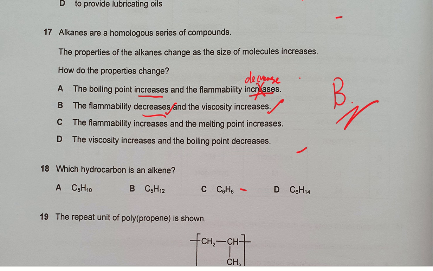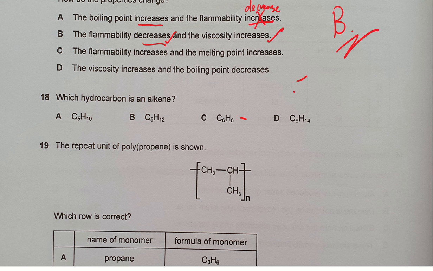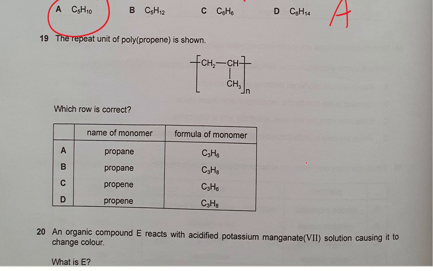Next, which hydrocarbon is an alkene? So you need to know the alkene general formula, CnH2n. Then you just need to take a look at the four formulas, and see which of them fits into this general formula. Answer is A, C5H10. Question number 19. The repeat unit of polypropylene is shown.